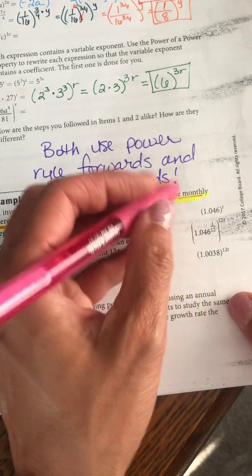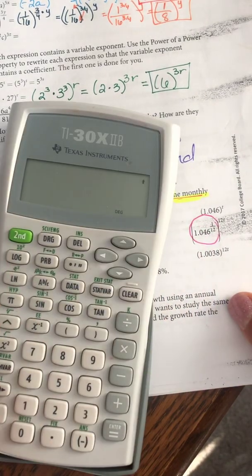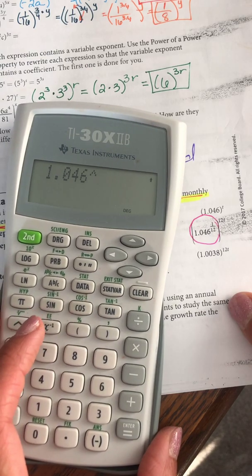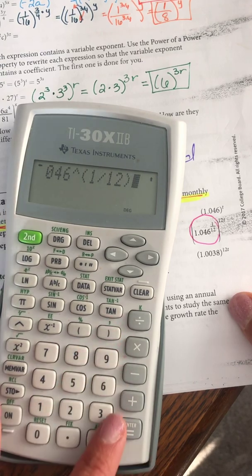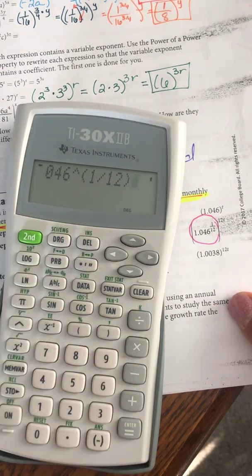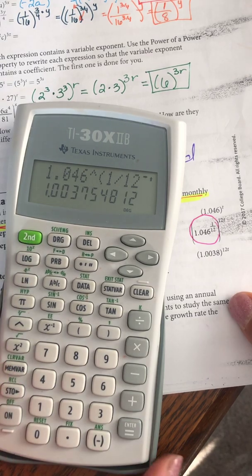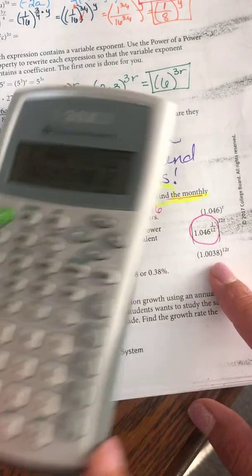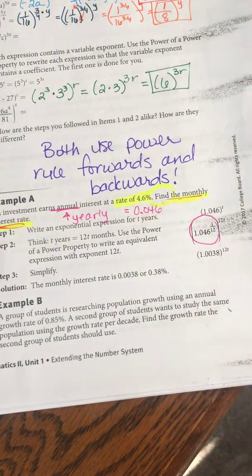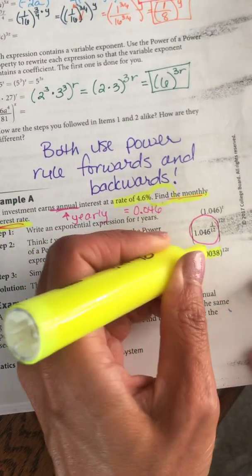All right, so now what we can do is raise 1.046 to the 1/12th power. Because that's a fraction, you have to use parentheses to tell the calculator what you're supposed to do. If you don't use parentheses, it's only going to raise it to the first power, and then nothing's going to change. But the number should change. It's 1.003, and then they rounded it to an 8. Okay, so that means that the monthly interest rate is just what we're earning.